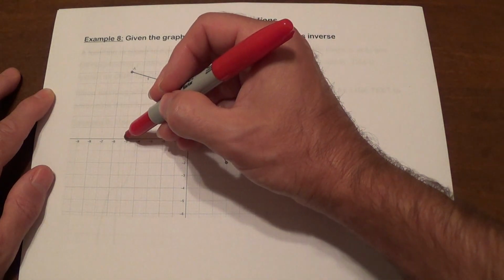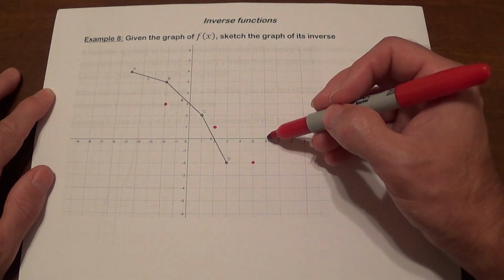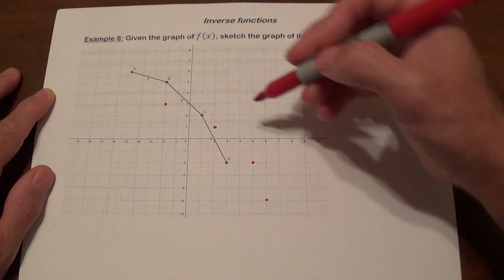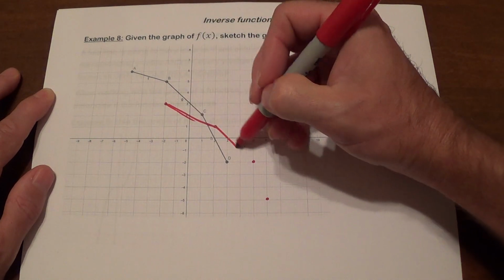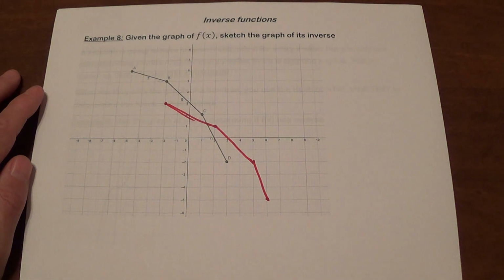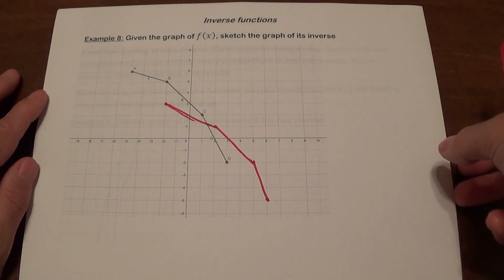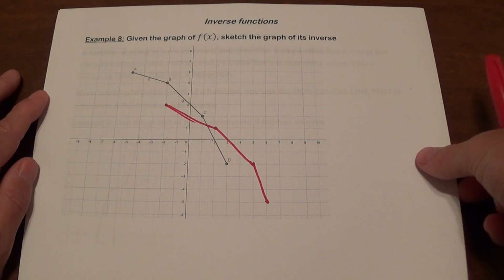And this one here is (-5, 6), which is going to be (6, -5). And there in red I have the graph of the inverse of this function f of x. Remember, all you do is swap x and y coordinates, plot new points, and connect them.